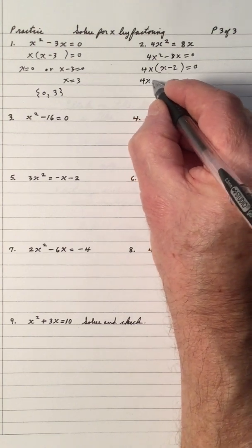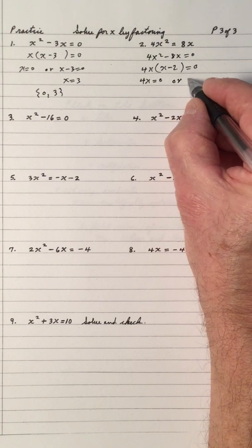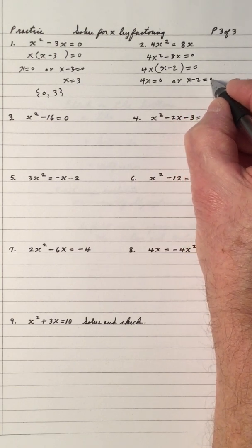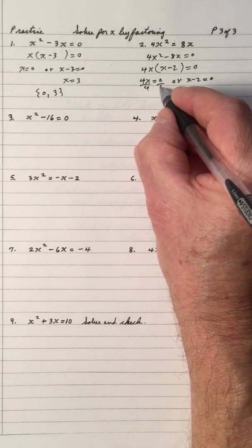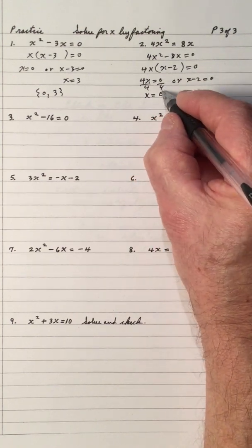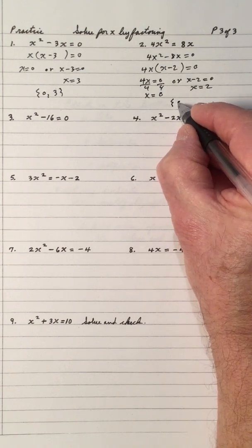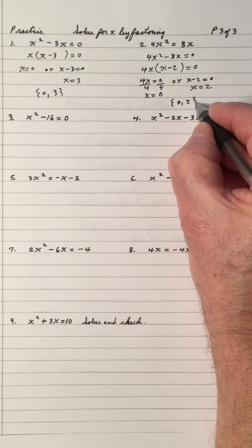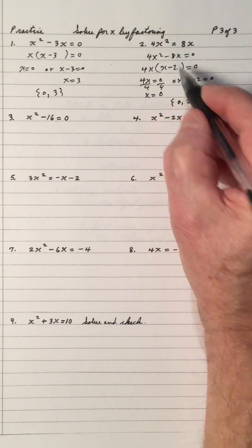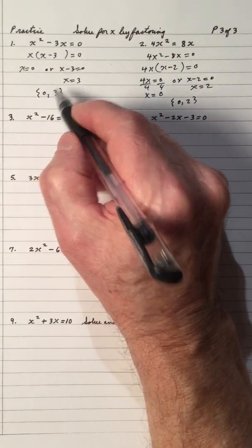So we get two answers. So 4x equals 0, or x minus 2 equals 0. Divide by 4. x is equal to 0. 0 divided by 4 is 0. x is equal to 2. So the solutions are 0 and 2. Again, you have a quadratic, two solutions. You have an x squared quadratic, you have two solutions.